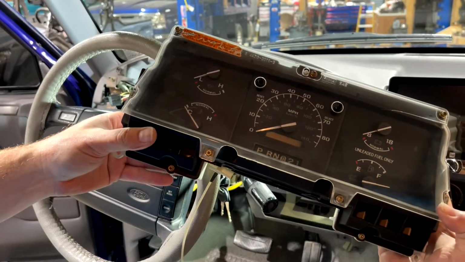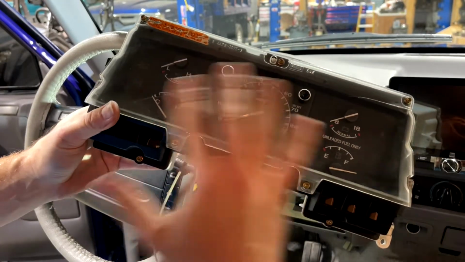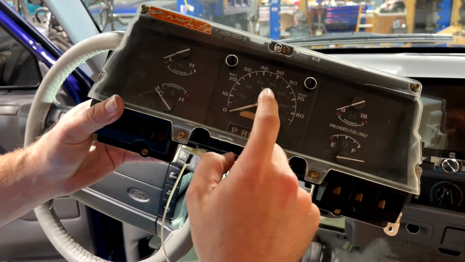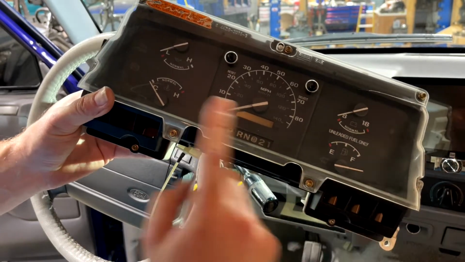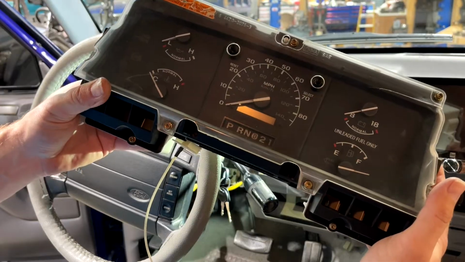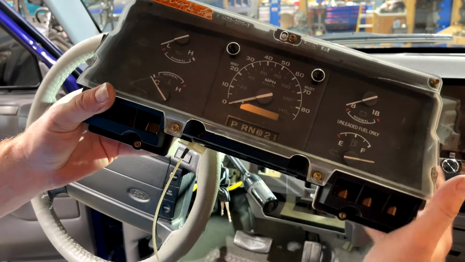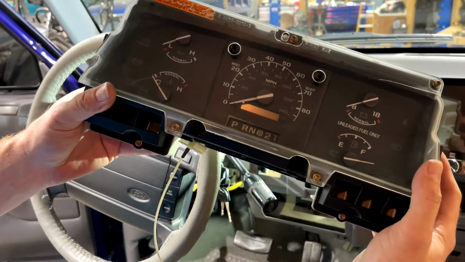So then we have our cluster here. Now we're going to be taking this cluster apart because we need to save the speedometer module out of it, and we won't be using the other 2 gauges. But we definitely need the speedometer out of it here, so that we can retain our current mileage.